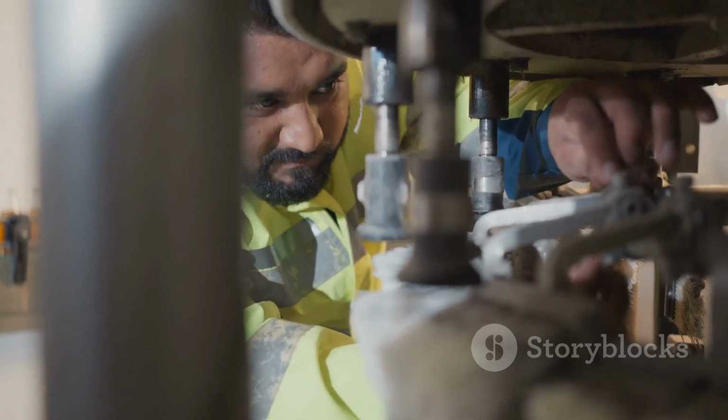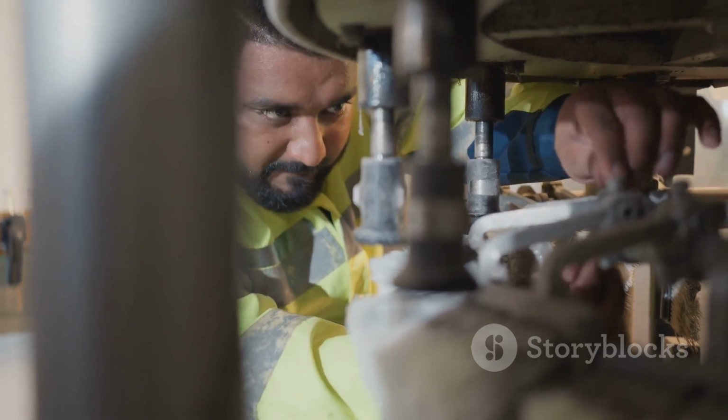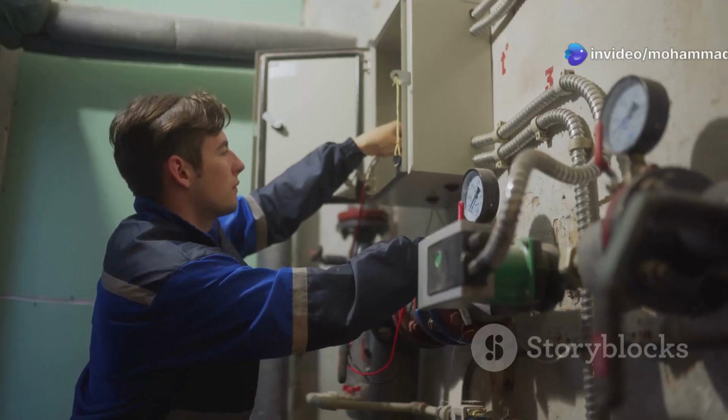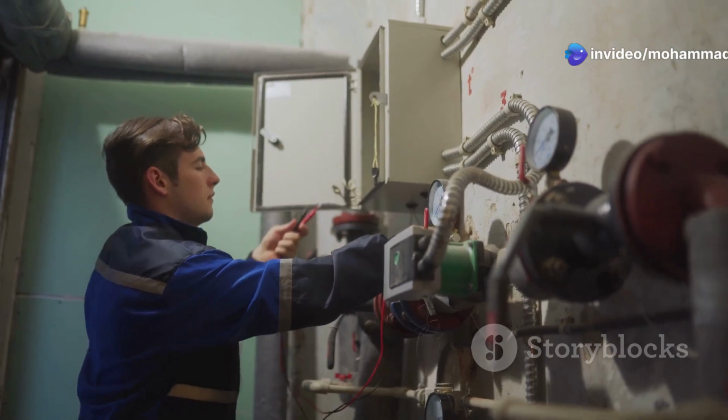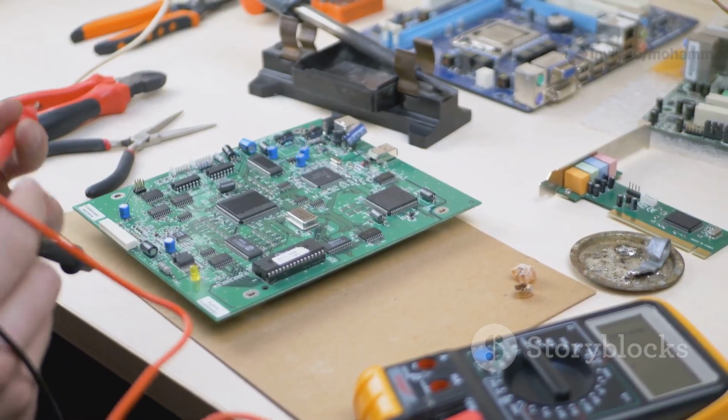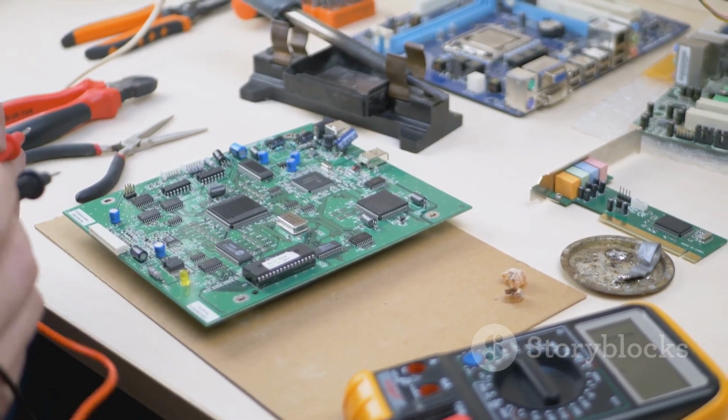Step 1. Identify the symptom. What is the specific problem? Is the conveyor belt not starting or is it running at the wrong speed? Step 2. Isolate the cause. Is the issue with the sensor, the PLC program, or the actuator itself? Use a multimeter to check for voltage at various points in the circuit.